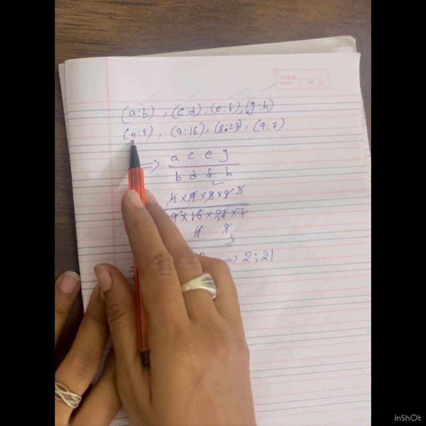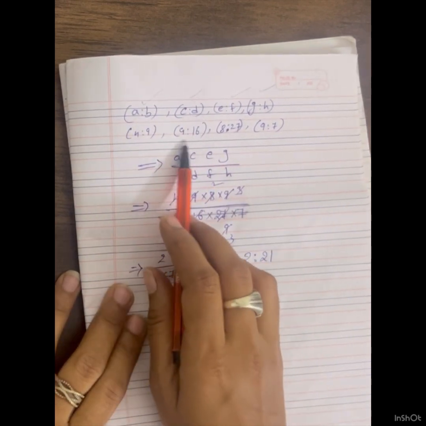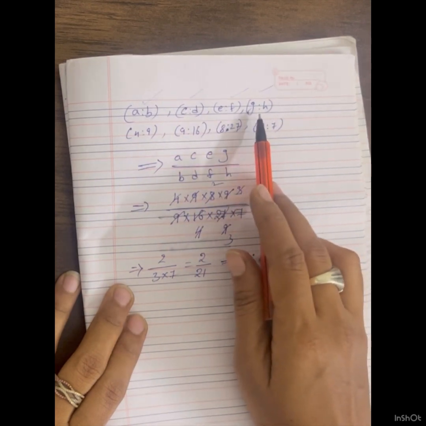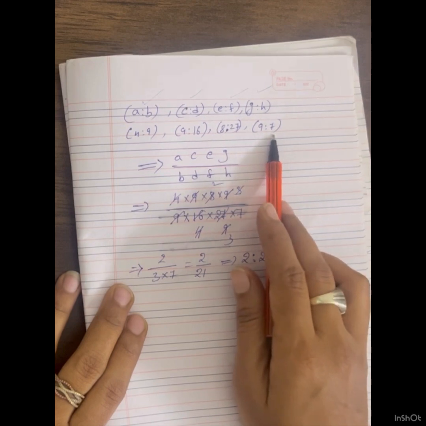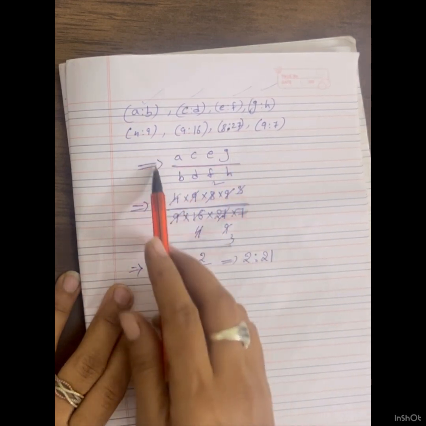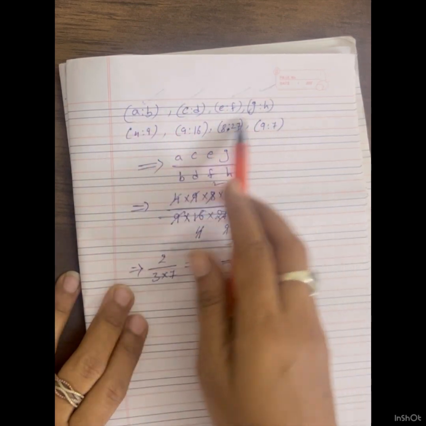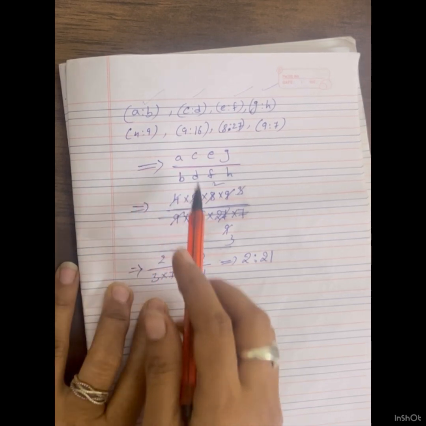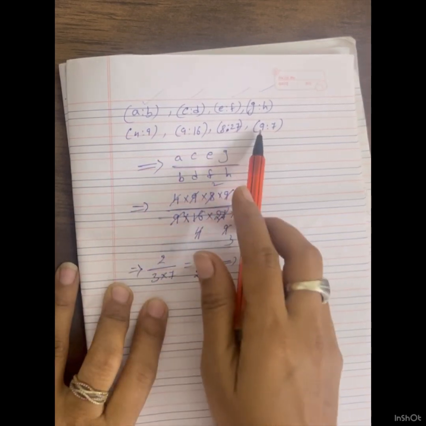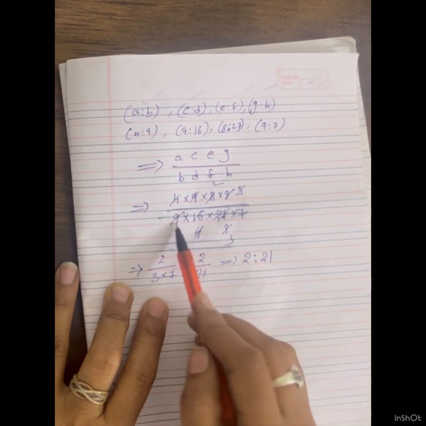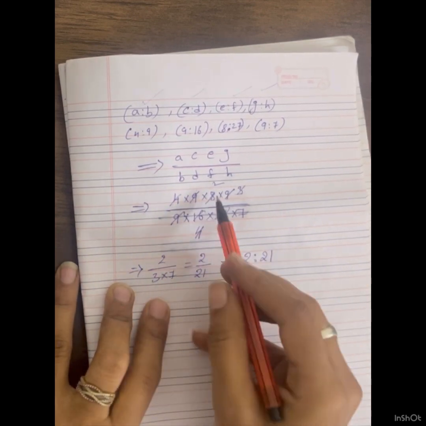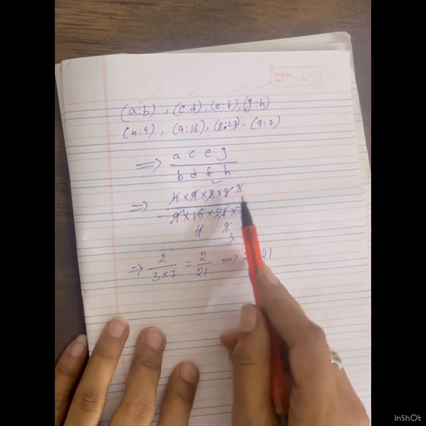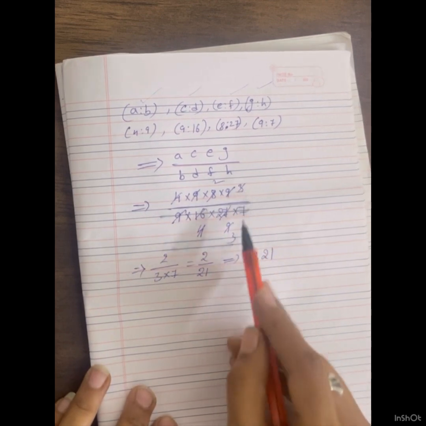So A is to B is nothing but 4 is to 9. C is to D is nothing but 9 is to 16. E is to F is nothing but 8 is to 27. And finally G is to H is nothing but 9 is to 7. In place of this, substitute in the formula for calculating the compound ratio. In place of A, substitute 4 into 9 into 8 into 9 as the first terms, and write the second terms in the denominator. After writing this, 9 gets cancelled: 8 ones are 8, twos are, 1s are 4, 4s are, and 4 1s are 4, 2s are, 9 3s are 3, 9s are, 3 1s are 3, 3s are.